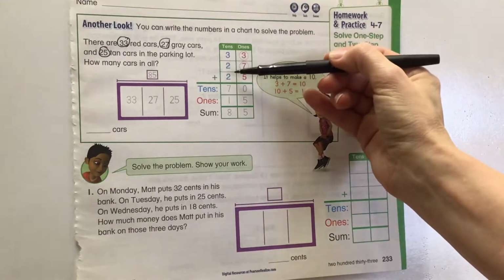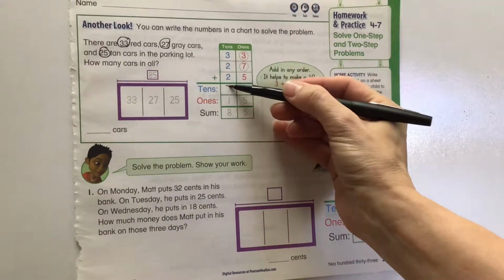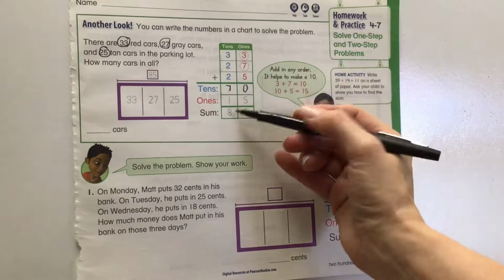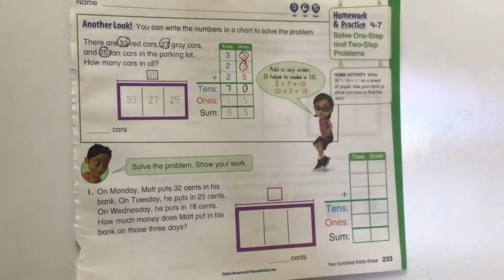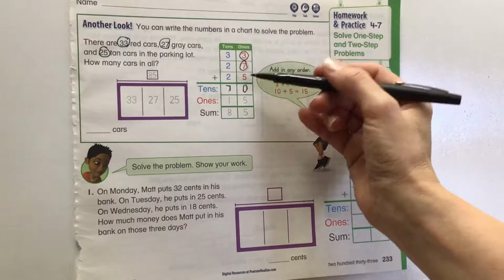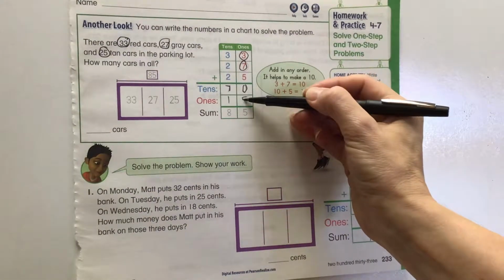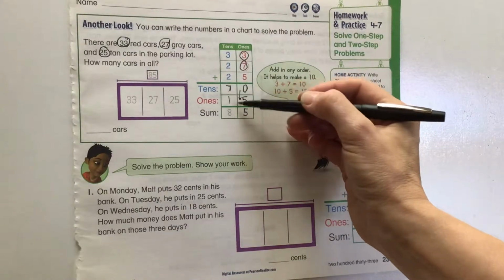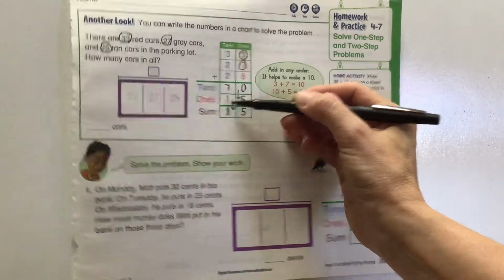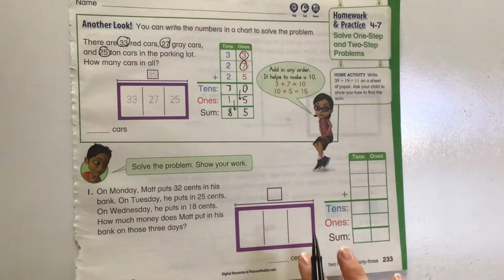So 3 plus 2 plus 2 is 70. And our ones, over here I see a 3 plus 7 makes a 10, with a 5 is 15, and then again we just add straight down. 0 plus 5 is 5, and 7 plus 1 is 8. So we've got our next one.